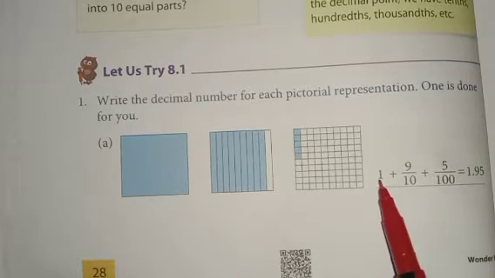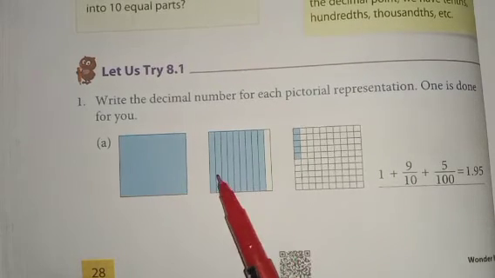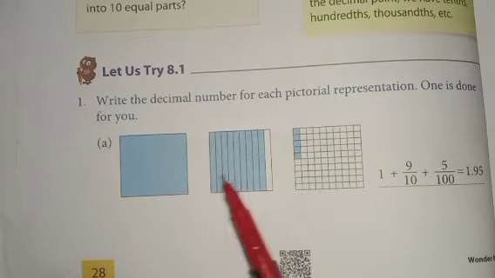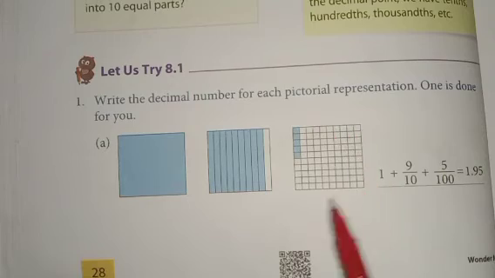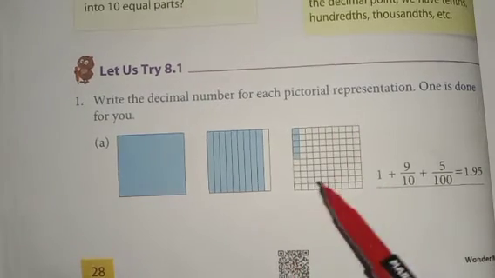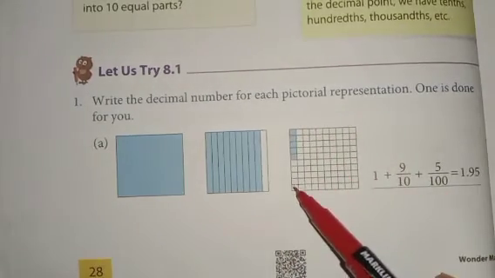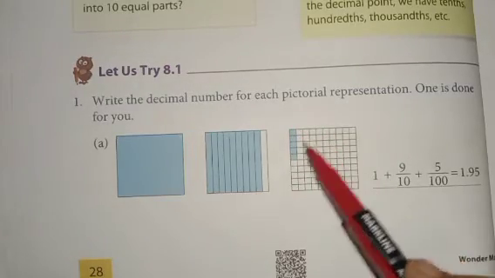We can write as 1 plus, here 10 columns are there and 9 are shaded. So 9 by 10 plus, here there are 100 columns. How will you find the 100 columns? You multiply this side and this side. Here also 10 columns. 10 times 10 is 100.